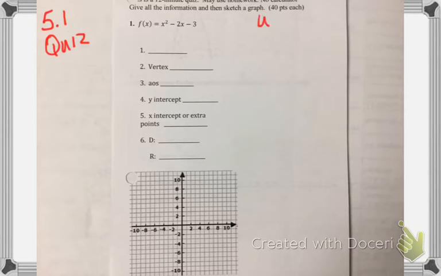Remember, the standard form is ax squared plus bx plus c, where a is the number in front of x squared. So in this equation, a is 1, and it's a positive 1, so it is going up.